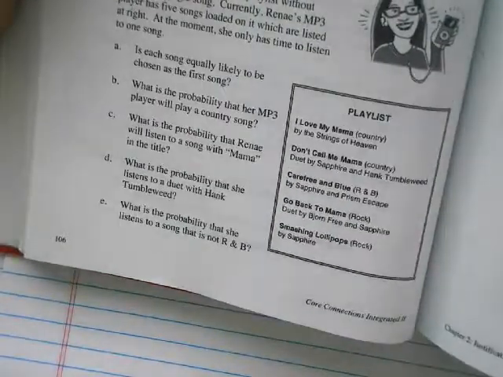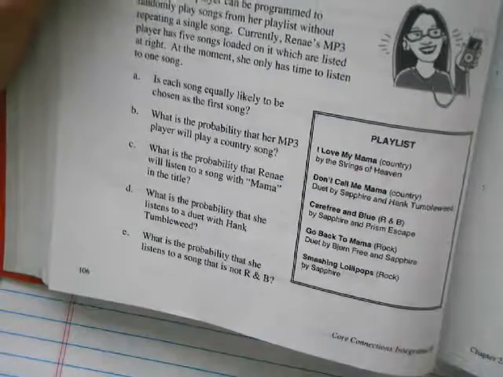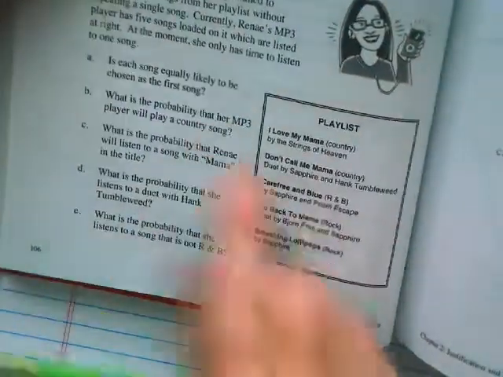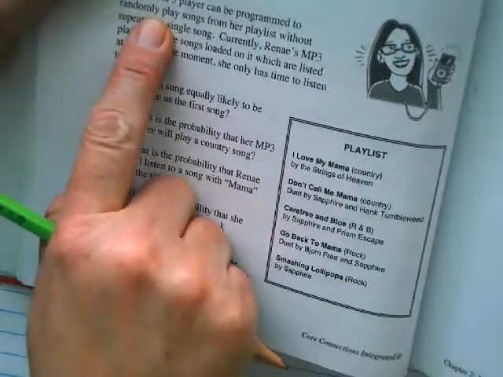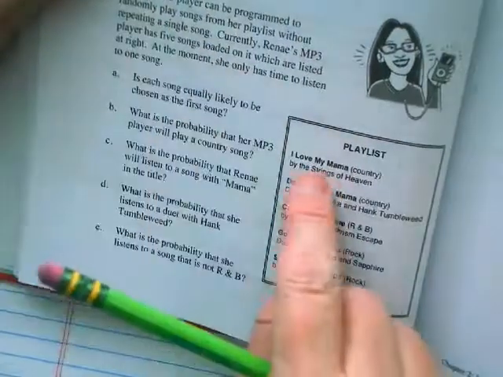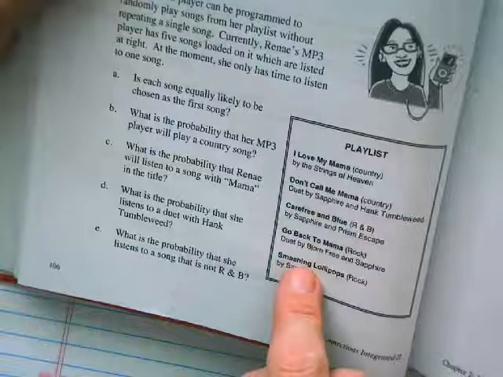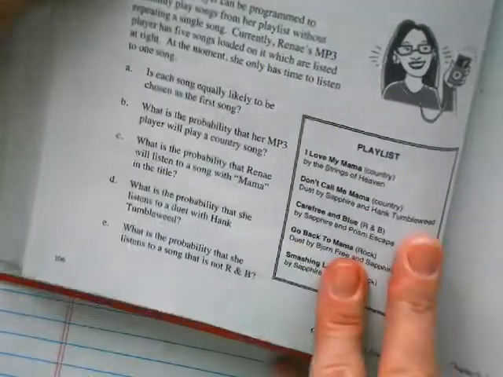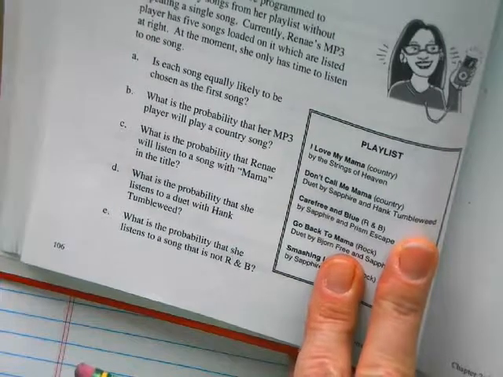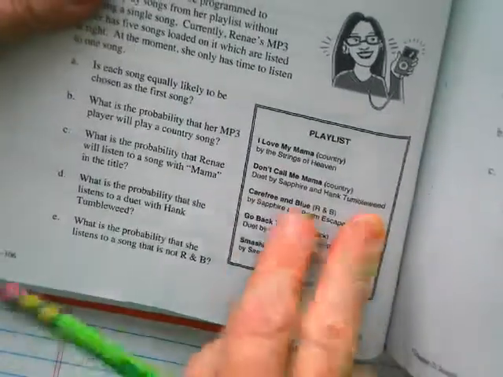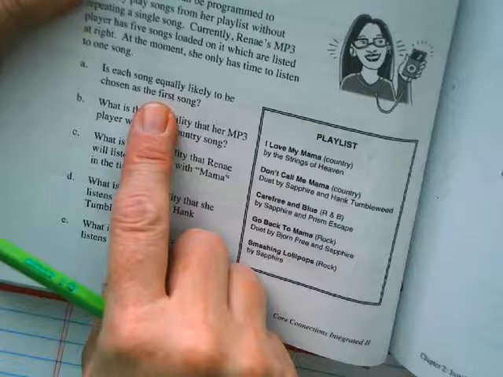Is each song equally likely to be chosen as the first song? Well, if you've got 5 songs and it's randomly playing the songs, then there's an equal chance for any of these songs to be played. So yes, there's an equal chance for any of these songs to be played first for part A.